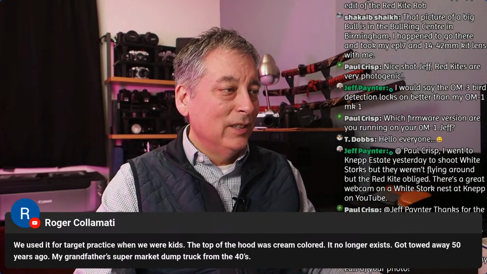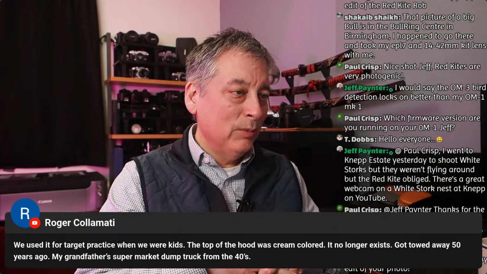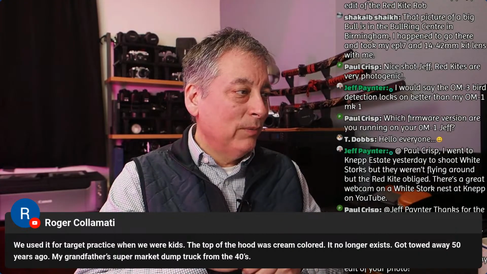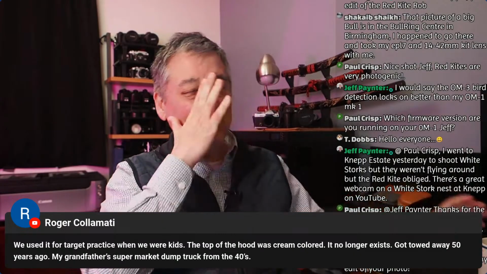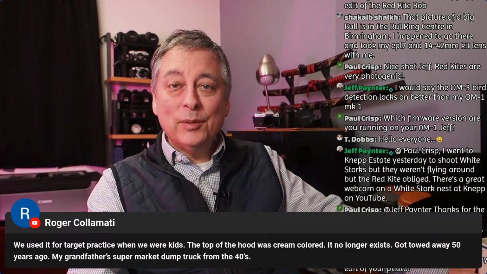Let me catch up on the chat, and then we'll call it there. Roger says we used this. So the truck, I think this is the truck. We used it for target practice when we were kids. The top of the hood was cream colored. It no longer exists, got towed away 50 years ago. Oh my goodness. My grandfather's supermarket dump truck from the 1940s. Wow. Well, it's great that you have a picture of it though, right?